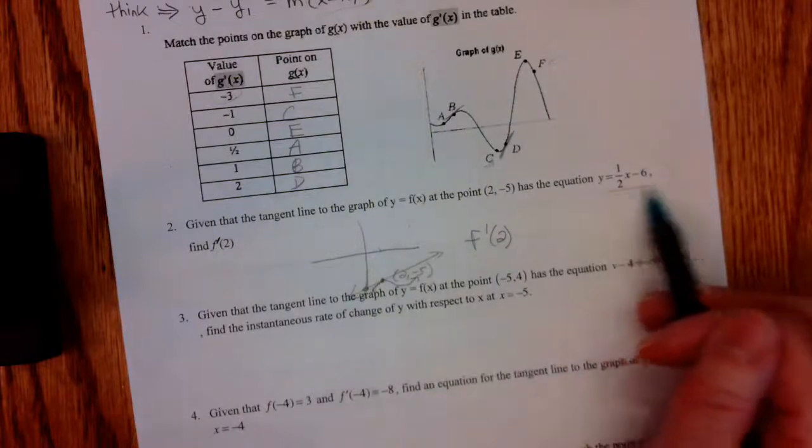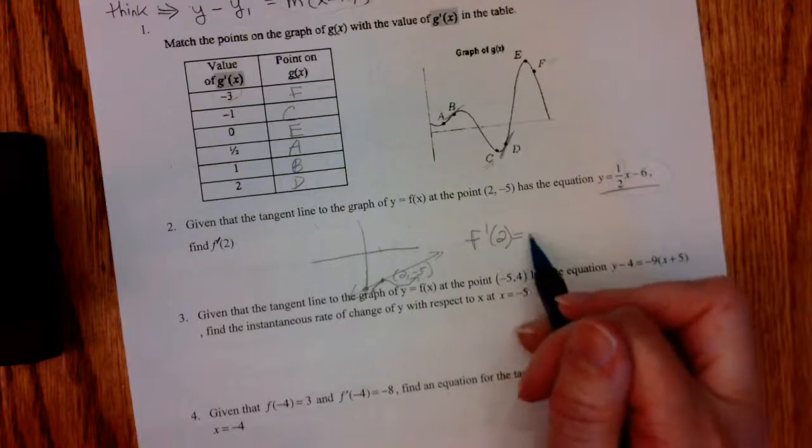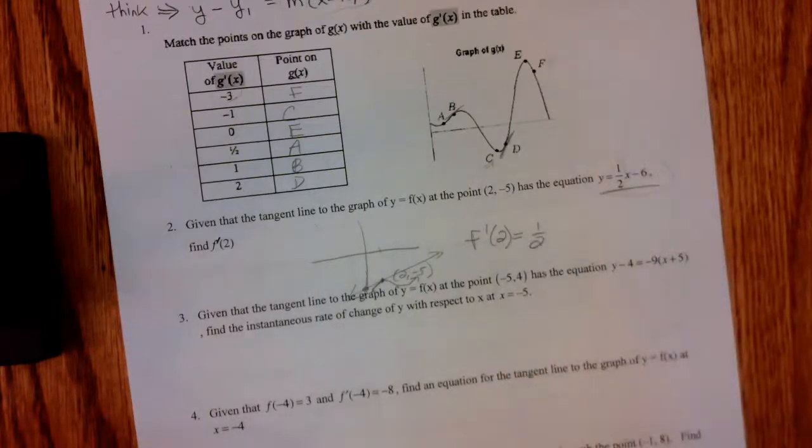So I go to my tangent line. Where do I find slope? Slope is in the m spot. So f's derivative at 2 is a half.